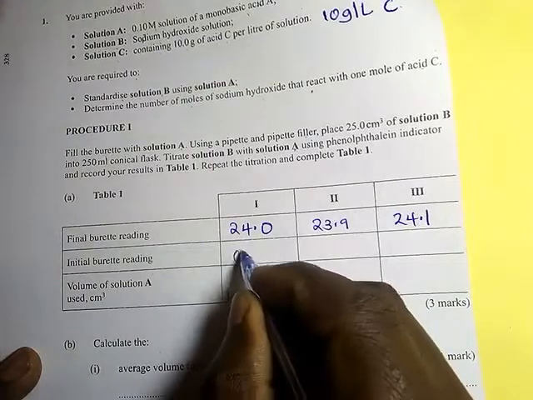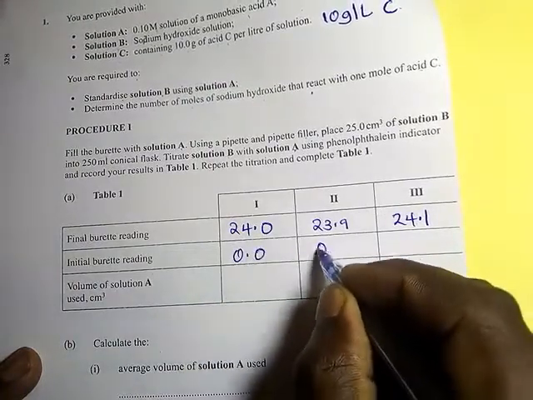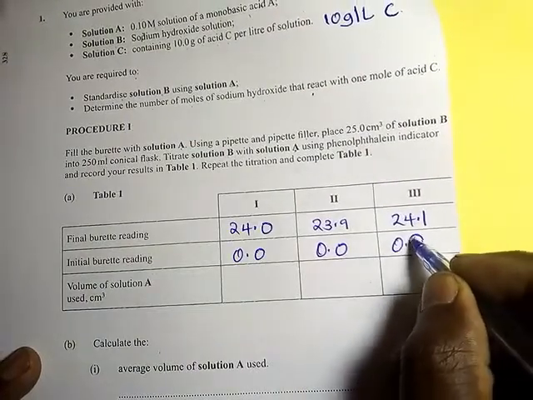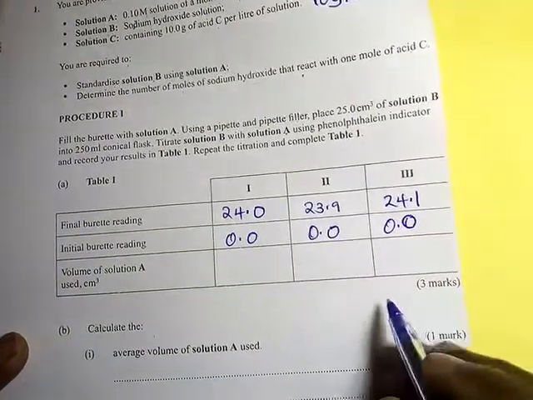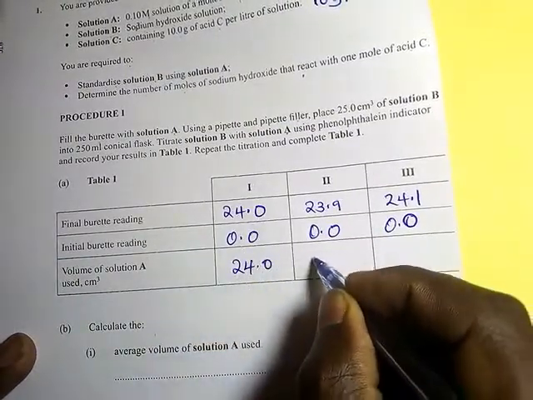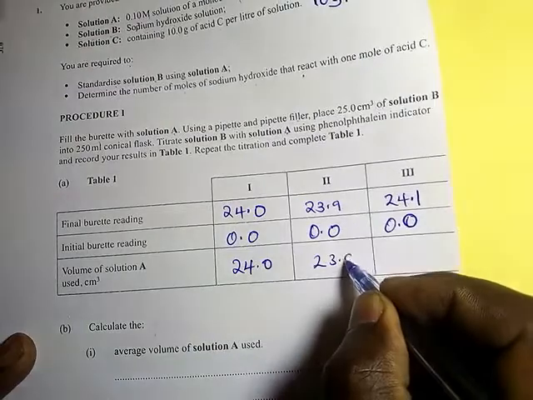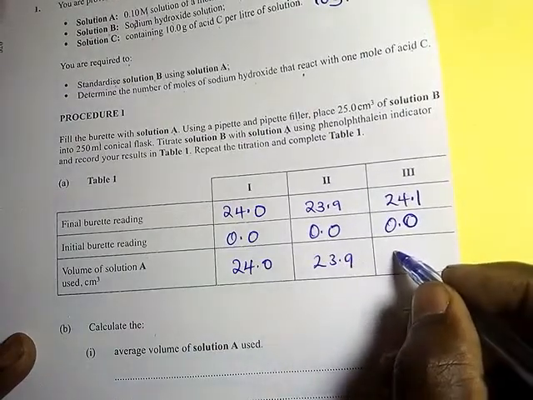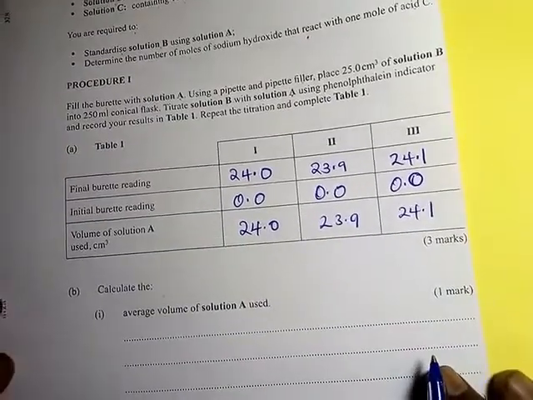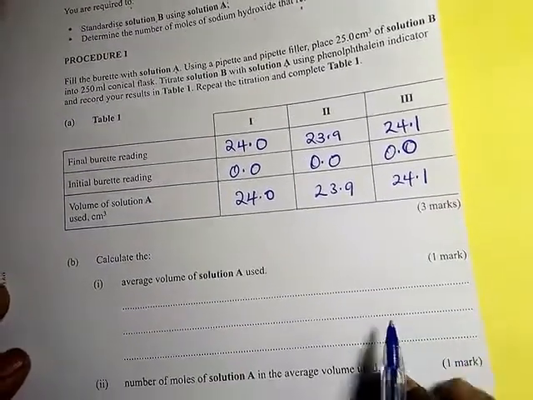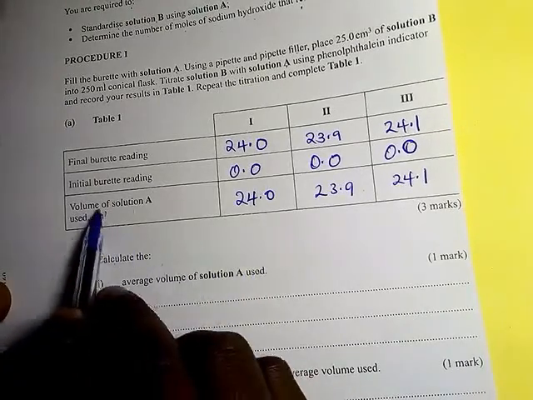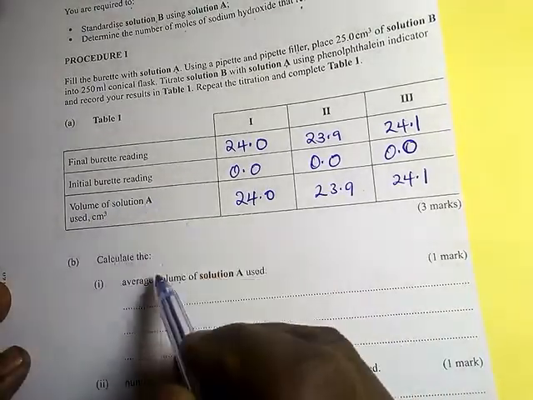So initial, let us take 0.0 to be our initial. And then now let us do the arithmetic. That's a subtraction. We will get 24.0, 23.9, and then 24.1. So the next obvious question is to calculate the average. Calculate the average volume of solution A used. So solution A is the one which was in the burette.